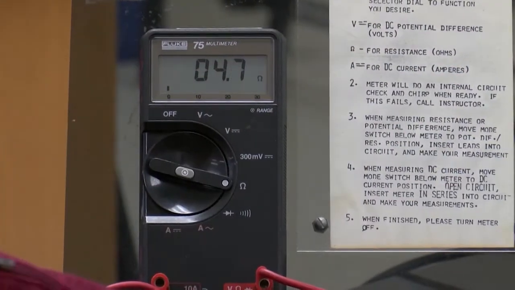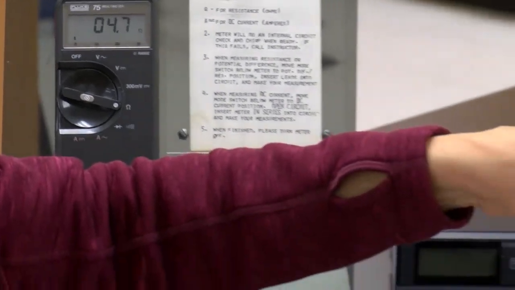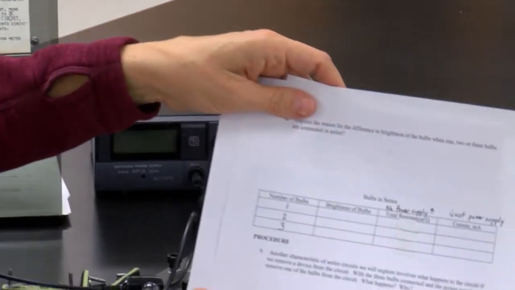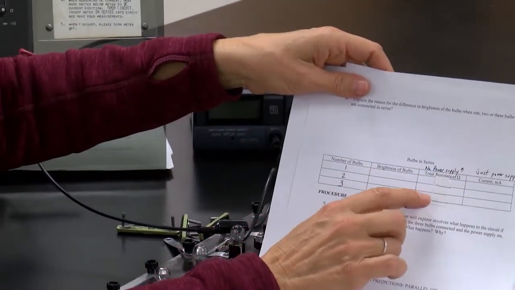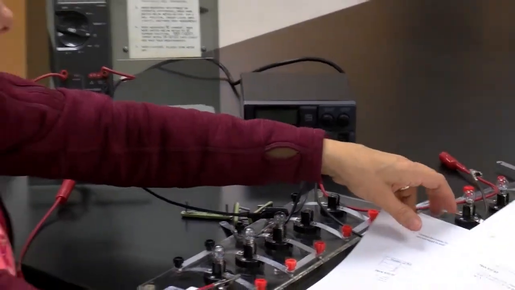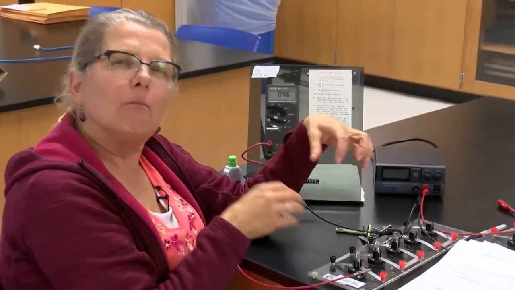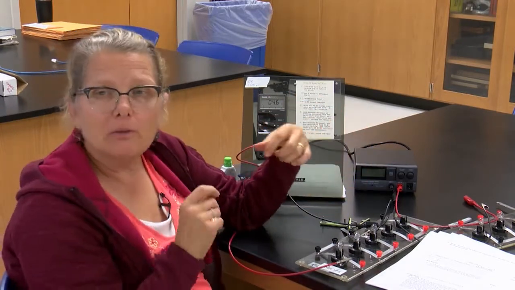4.8 ohms. So we just measured the resistance. Put those numbers into the data table. And keep in mind the brightness. Remember, 1 bulb was super bright, and that had a resistance of 1, and 3 bulbs was very dim. That had a resistance of 4.6.